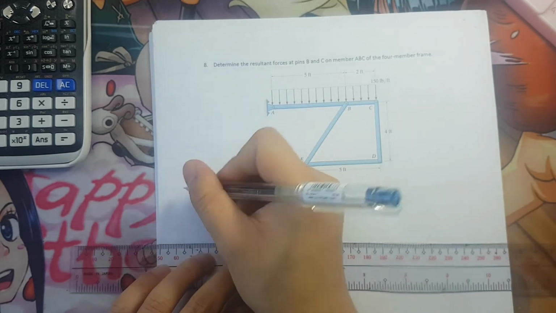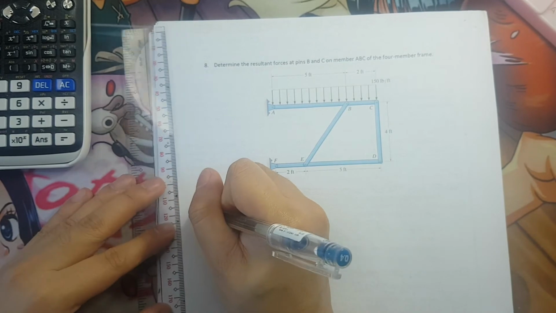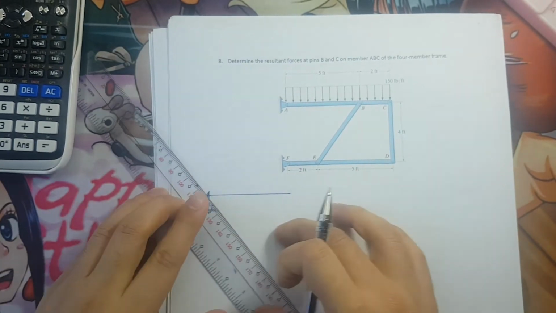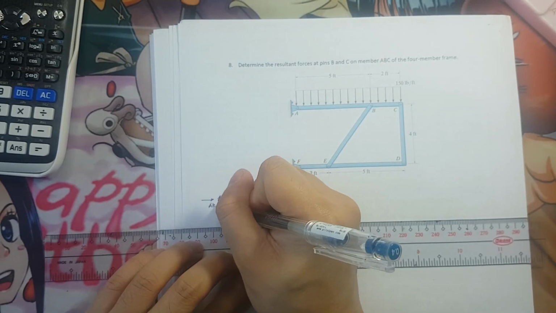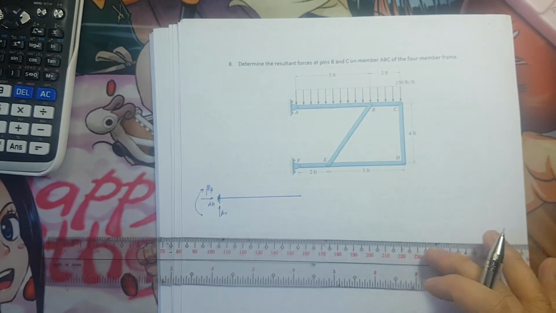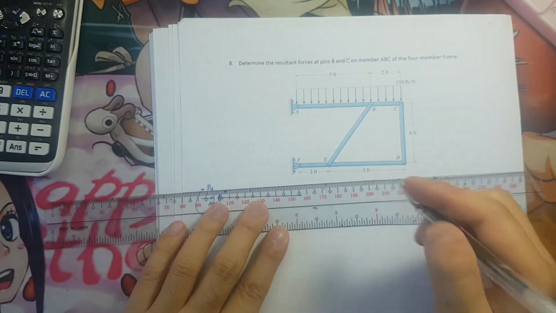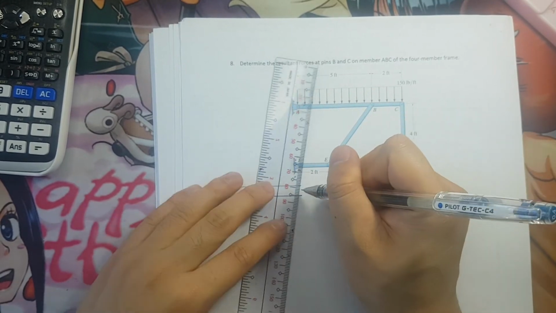Okay, so you have here a vertical, you have here your a horizontal, and you have here your moment A. Then you have here the loadings, the uniformly distributed load.